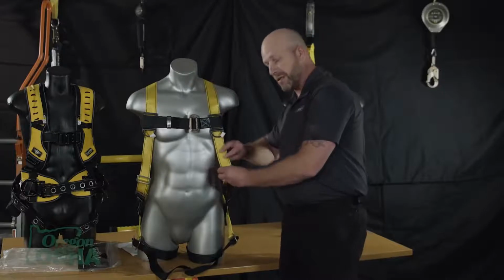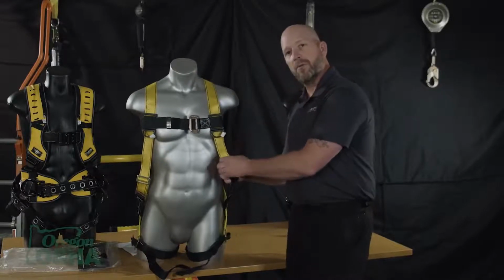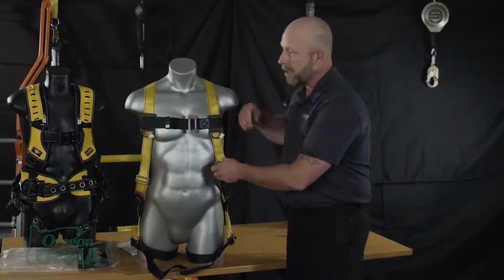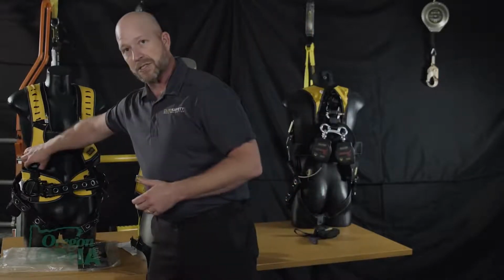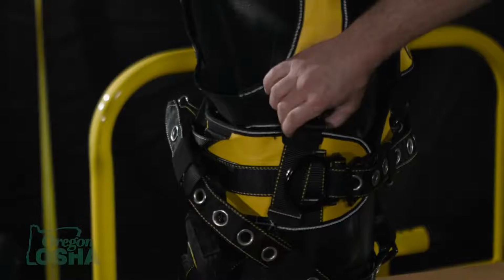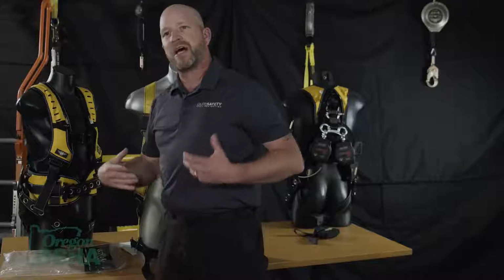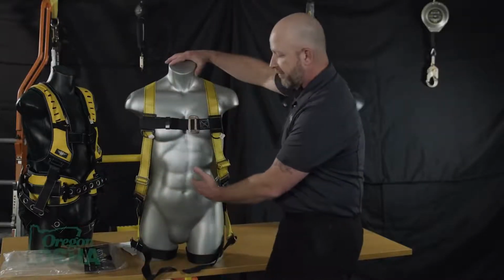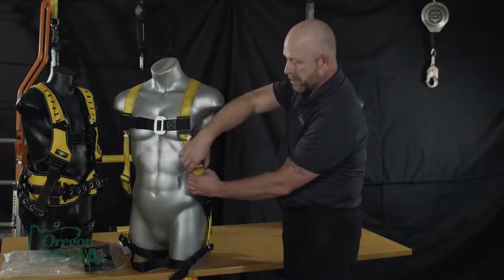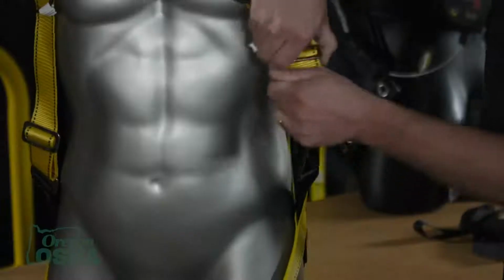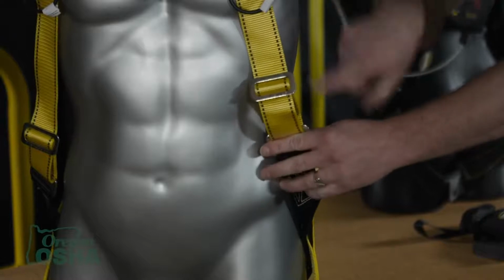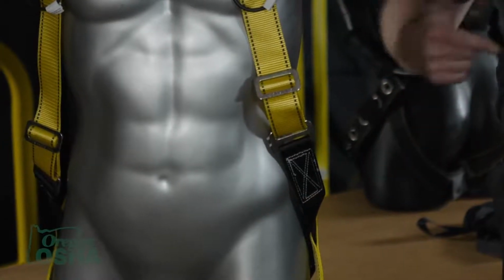So the benefit to a design of this type is that once we adjust it, unlike a version like this that has a lot of extra tail, once we tighten everything up, and even though there's devices there to tuck that tail, on a device such as this, once we have it adjusted, there's no tail because of the design of the tie back or loop through.